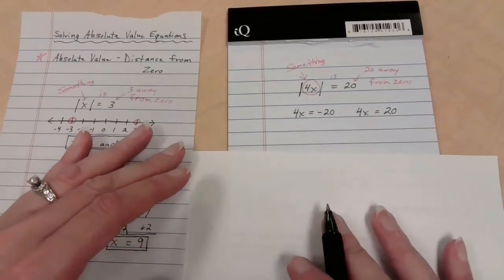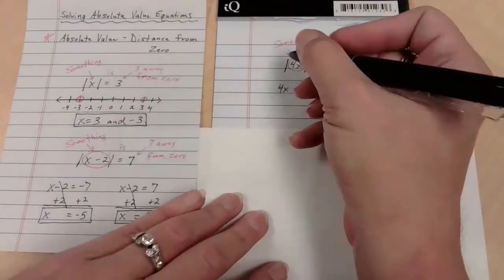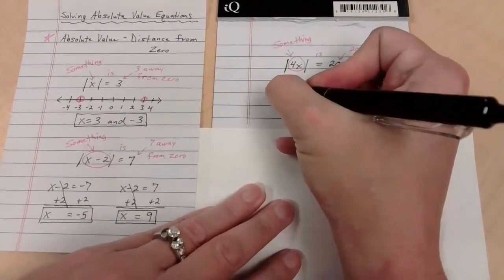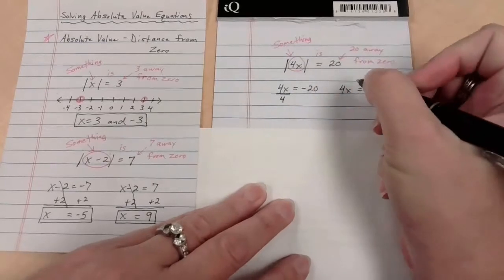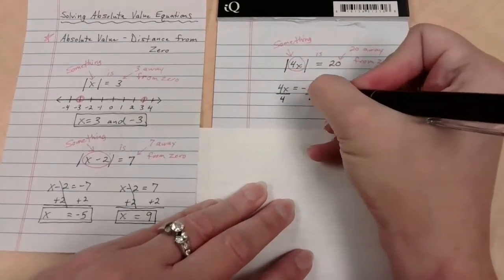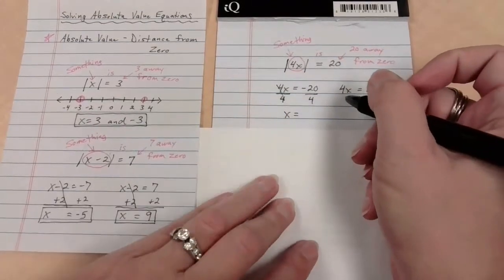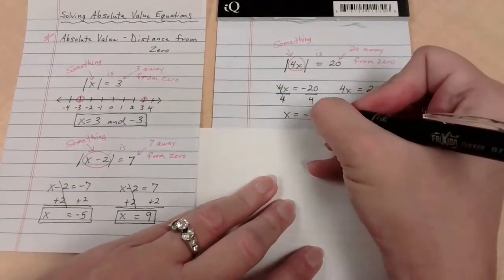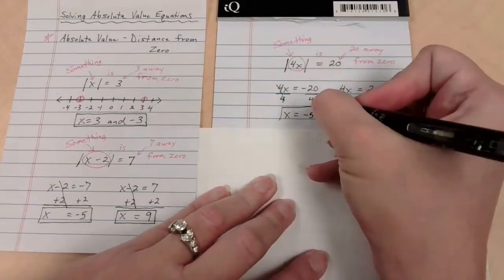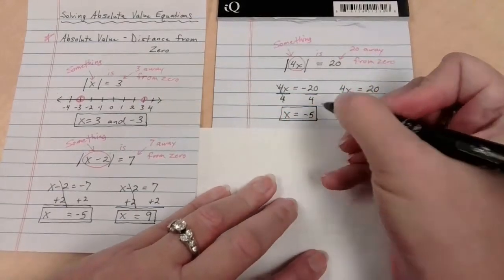Solve. Again, we're just solving. All right, one-step equations. This is 4 times x. I'm going to get the x by itself. I'm going to undo the times 4 with the divided by 4. Same thing on both sides. That's gone. There's my x equals. What is negative 20 divided by 4? That should be negative 5. There is one of my two answers.